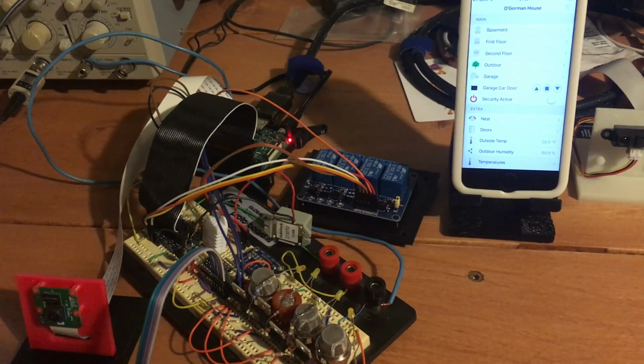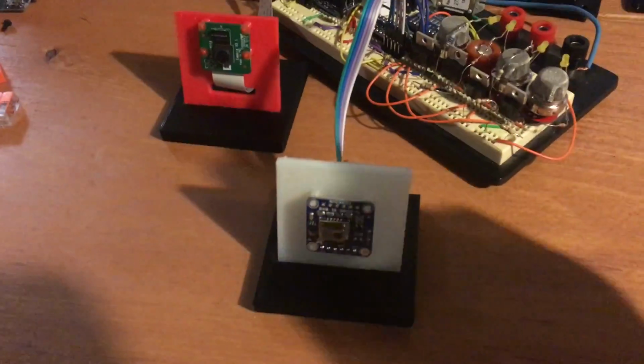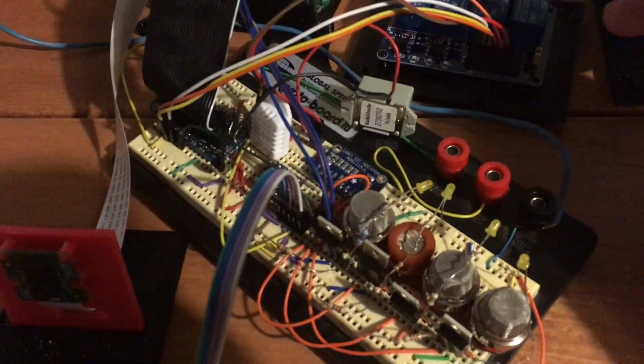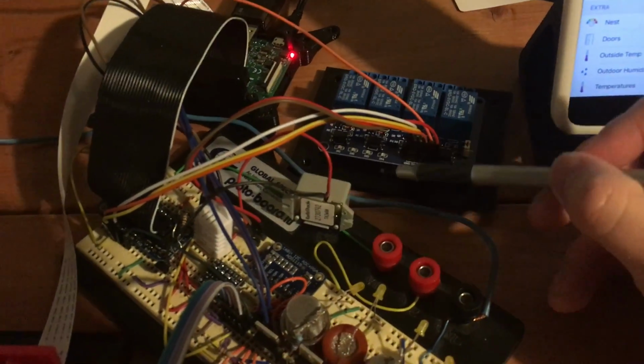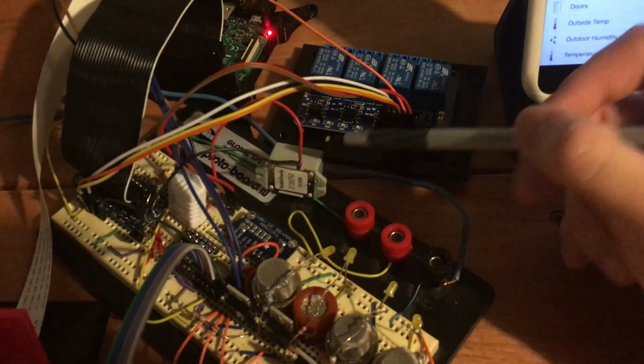Here's an overview of where I am with the Pi Chef Challenge. Here's my breadboard, the grid eye, the Pi camera. Got the relay board back here, and we'll be showing you some of the relays here. I've got a buzzer right here.